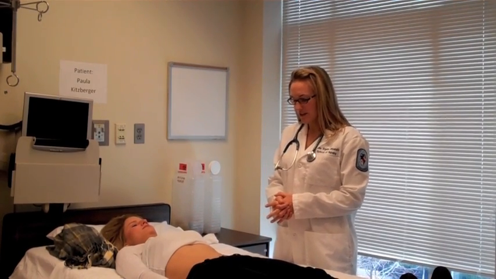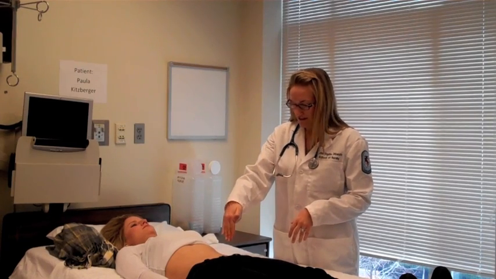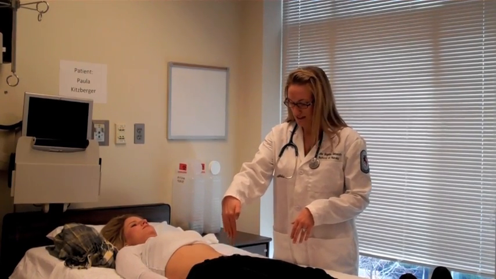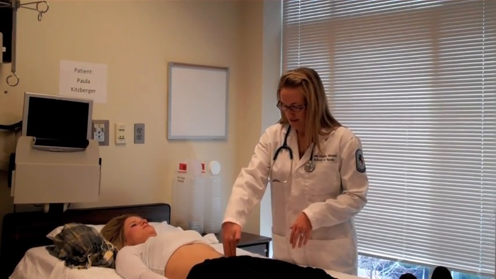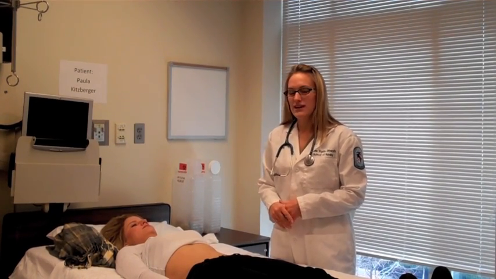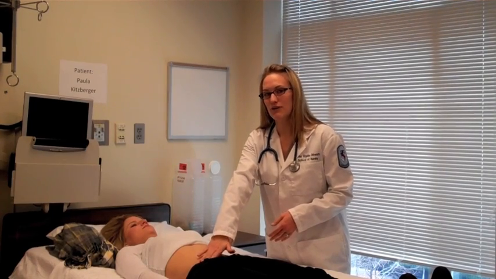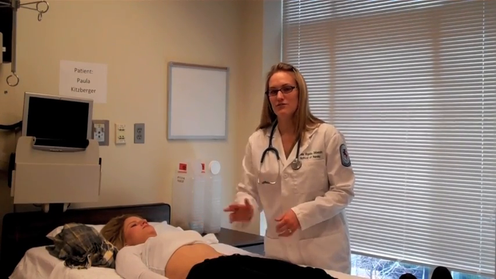The next thing I'm going to check for is rebound tenderness. Now what I'm going to do is in the lower left-hand quadrant, press really deeply and lift up quickly. And if my patient has an inflamed appendix, what that's going to do is cause a lot of pain in the right quadrants. That's why it's called rebound tenderness.